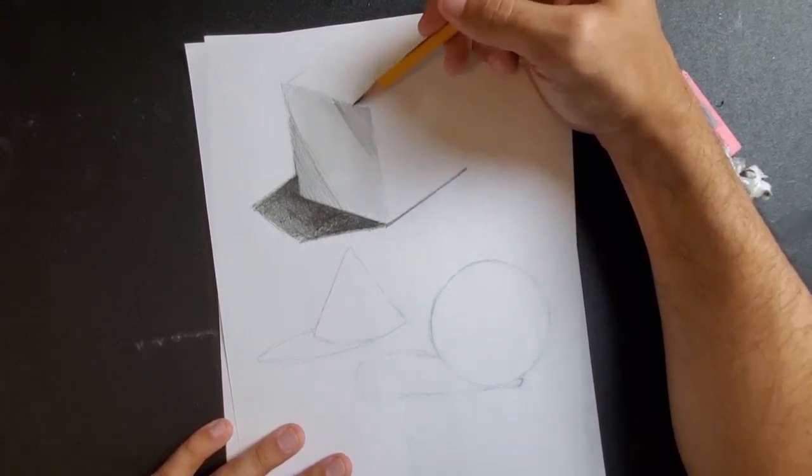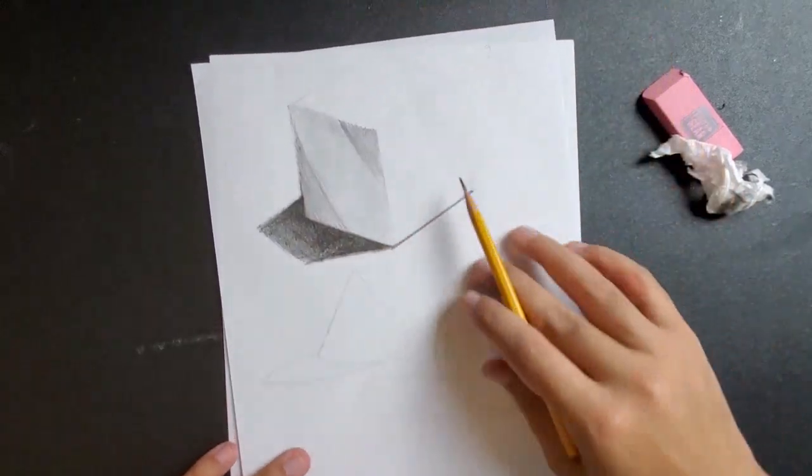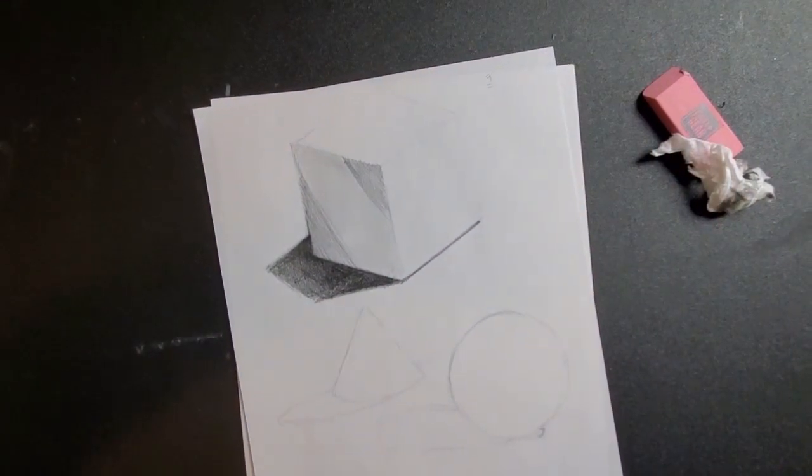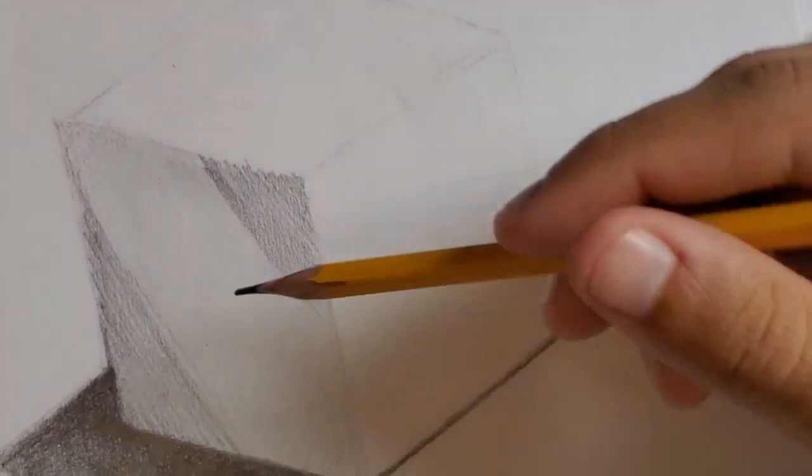And if you go a little bit into that top one, which I'm doing now, don't worry too much about it, because you can go back and kind of control it with your eraser.